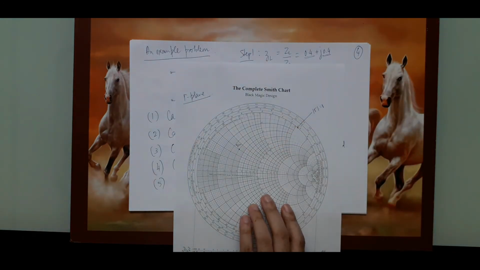It is a coordinate system. It is a graph. It's just that the axes of the graph are not straight lines, they are circular. Just think of it that way. It is a graph paper only, but the lines are circular, they are not linear. Okay?